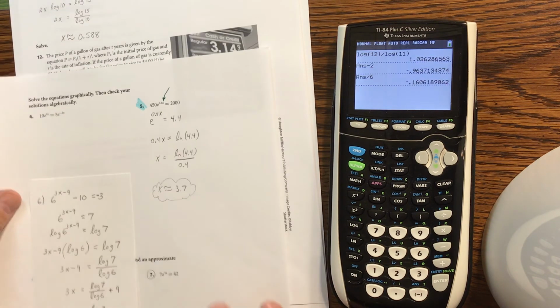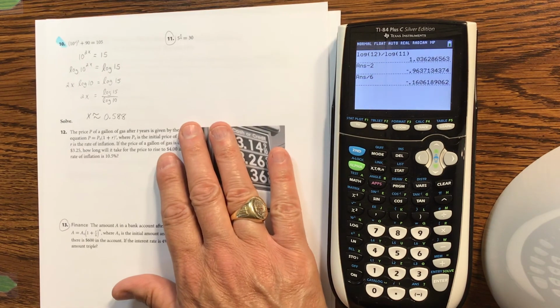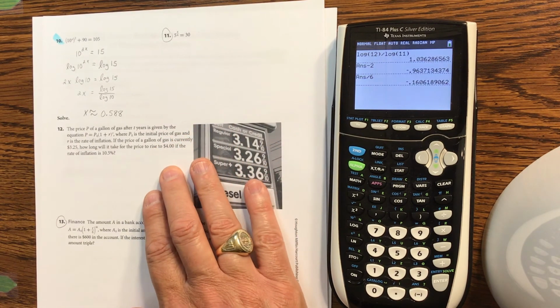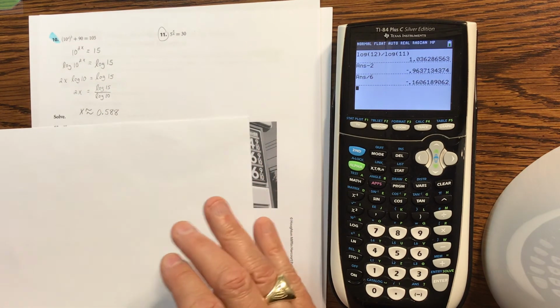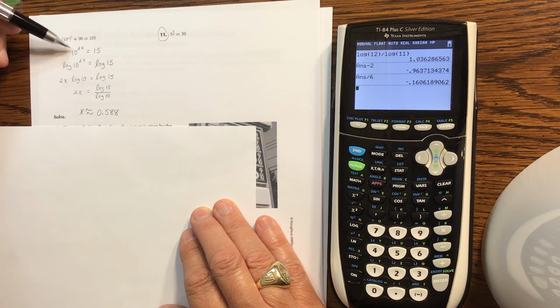And then I did another example, number 10. To do this one, the first thing we had to do in this case is take care of the order of operations, so that becomes 10 to the 2x. And at the same time, I subtracted 90 from both sides.